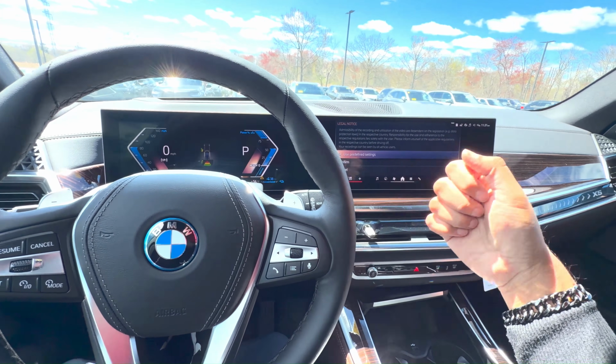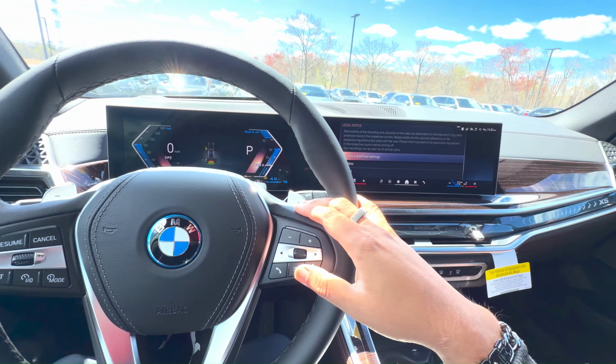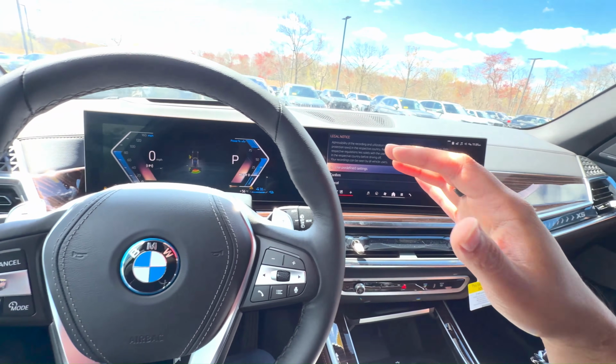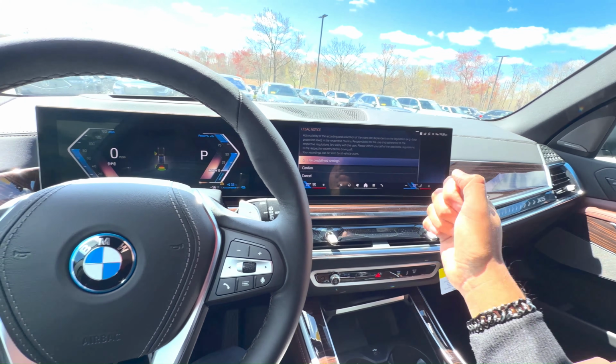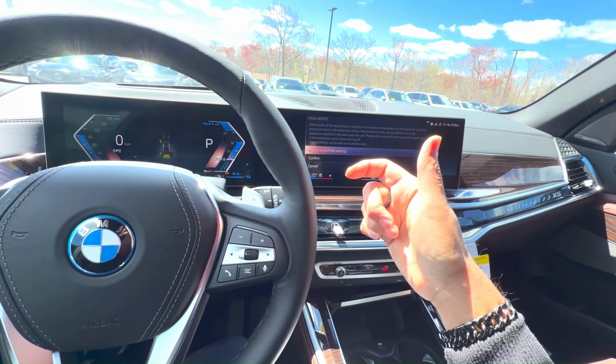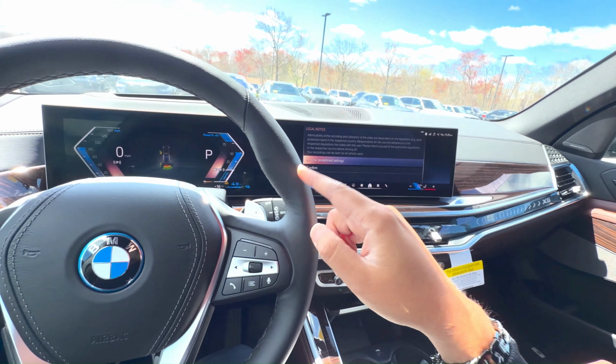Now, personally speaking, I would make sure I activate this in every single car, because if anything, God forbid, happens to your car, if somebody hits it quite hard enough to set off the alarm, more likely than not, you're going to have video evidence that you could show to your insurance as to whatever happened. It could also save you a court case.